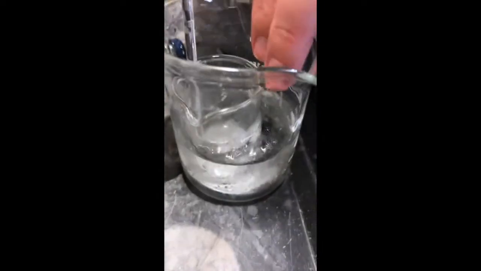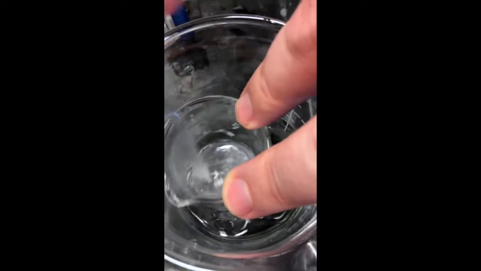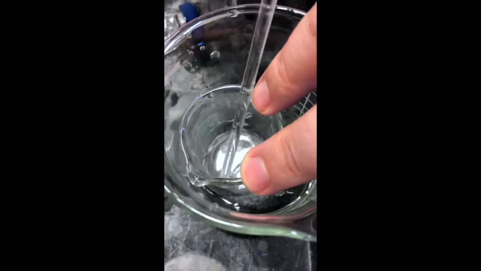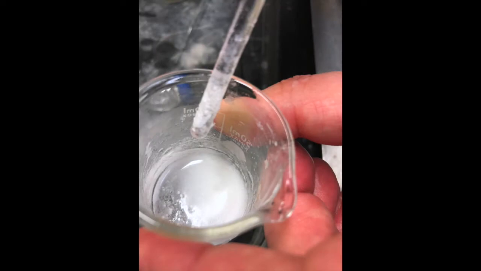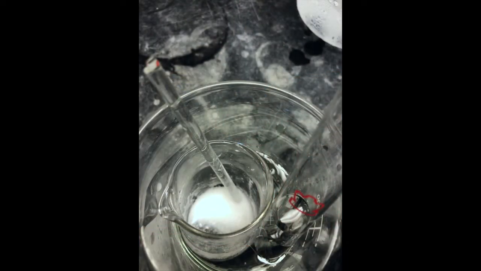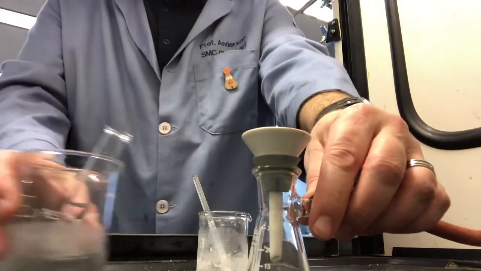Initially it was a very sticky product that only solidified on scratching with ice. In fact, at this point, you notice I broke the stirring rod while trying to scratch it. Scratching helps the crystals form rather than a liquid or oil that forms. And you can see here eventually it did solidify enough for filtration. So once we have nice filterable solid, we can start our vacuum filtration process.